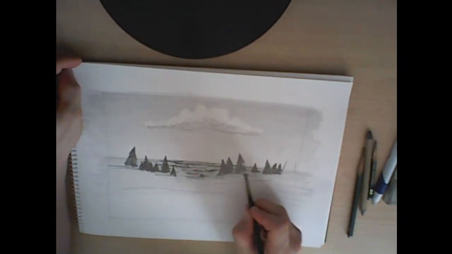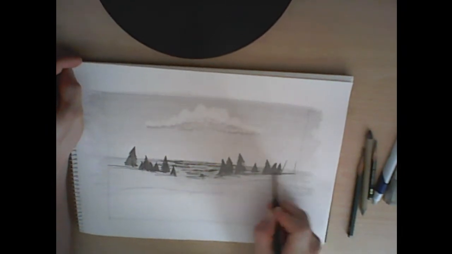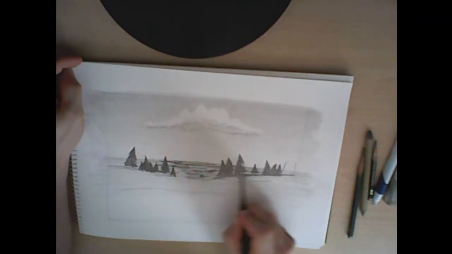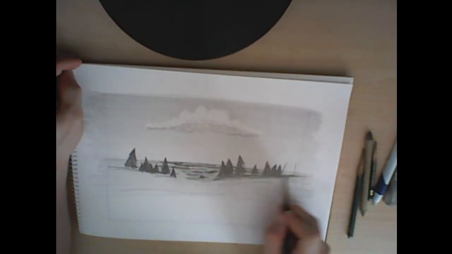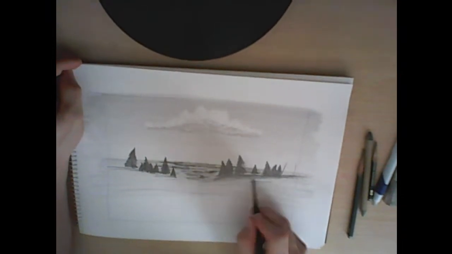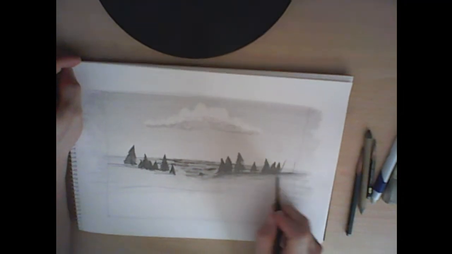Okay, now give this upper line of the hill a nice and dark value. Extend the value down to the next hill, making the gradient lighter.